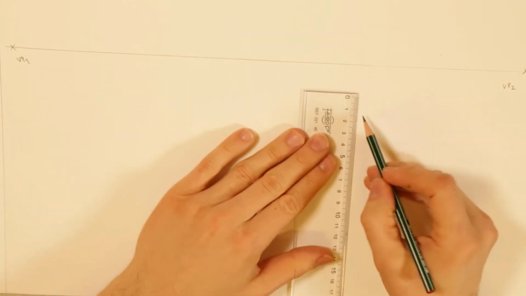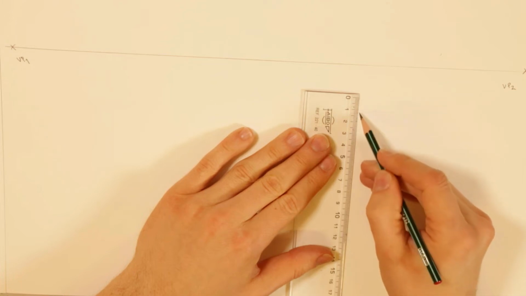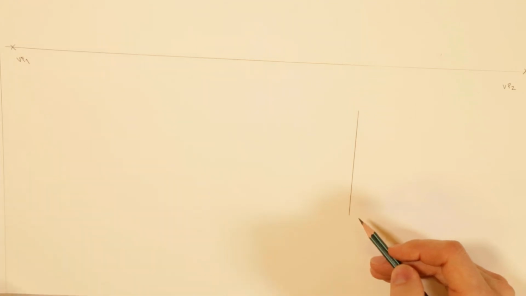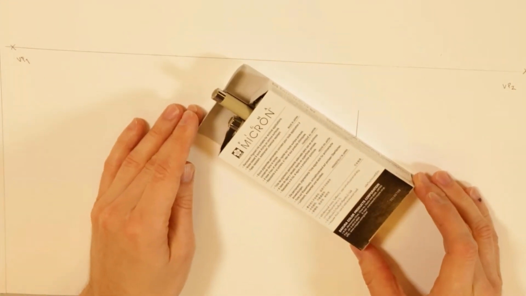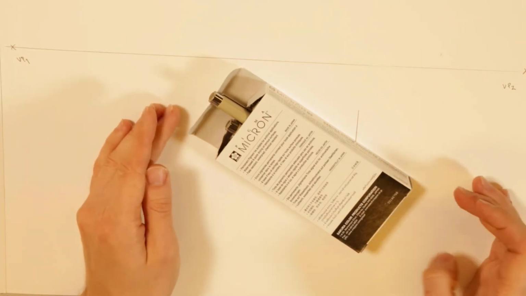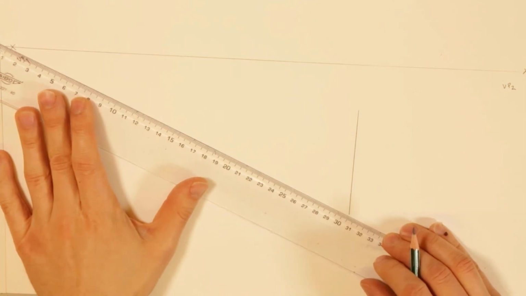Then we'll draw a house. We'll decide where the edge facing us is. Check that it doesn't go outside the square angle. Okay, it's good. And then make it a box.